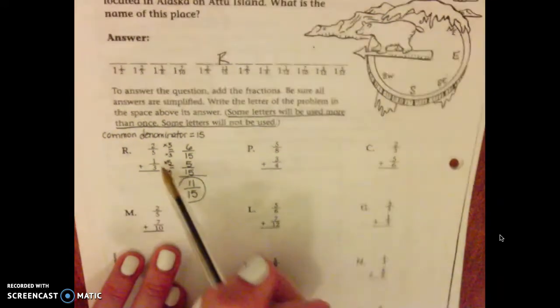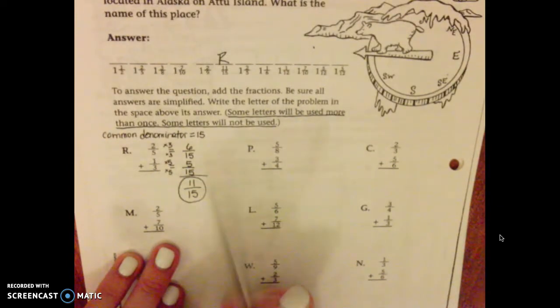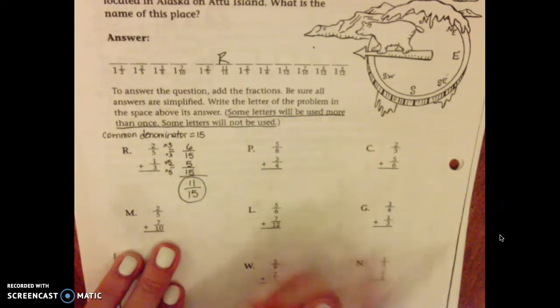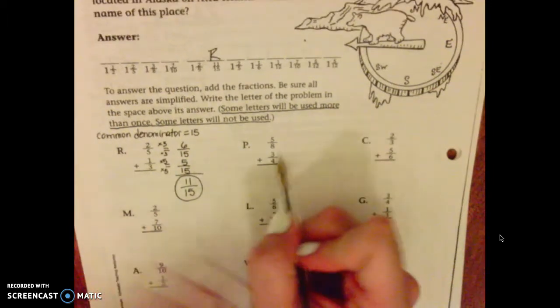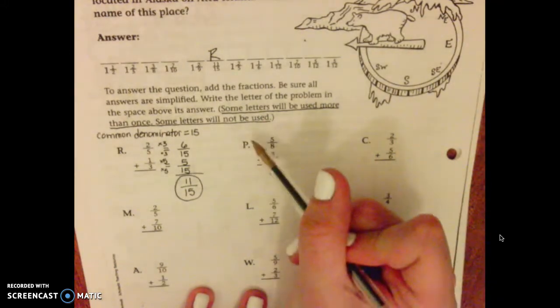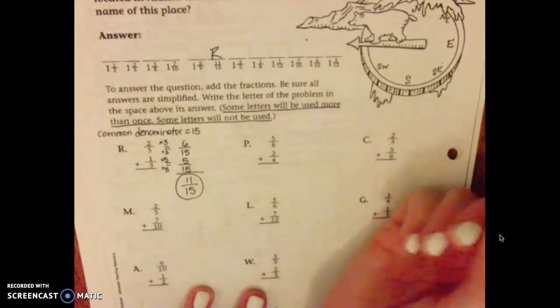So we found a common multiple of 5 and 3, which is 15. So I did 2/5 times 3 over 3 and 1/3 times 5 over 5 to make both fractions be out of 15. So I'm going to do this one, 8 and 4. What is the least common multiple of 8 and 4? Well, I can actually make this 4 be out of 8 as well.